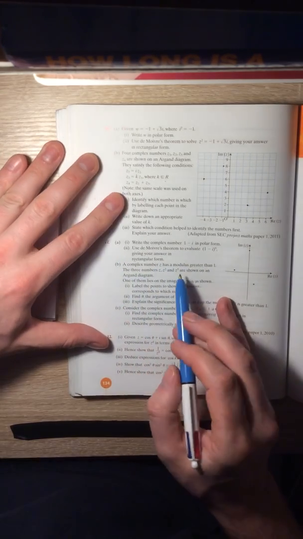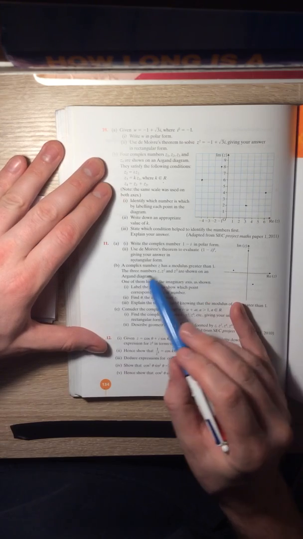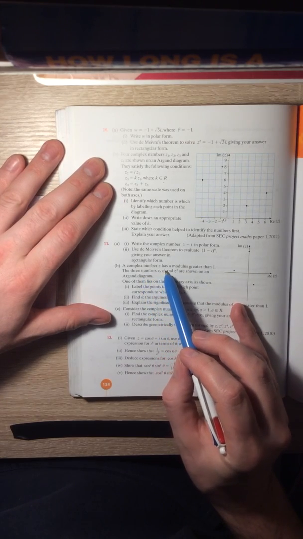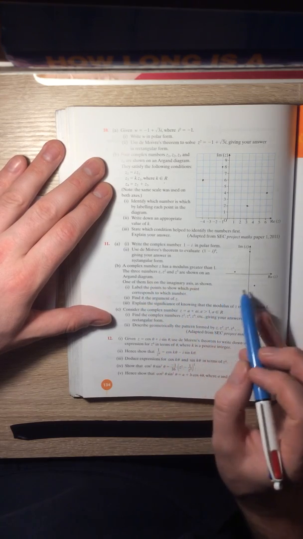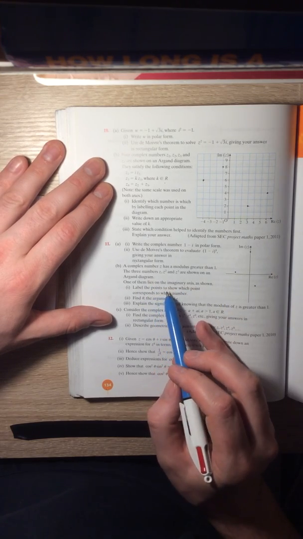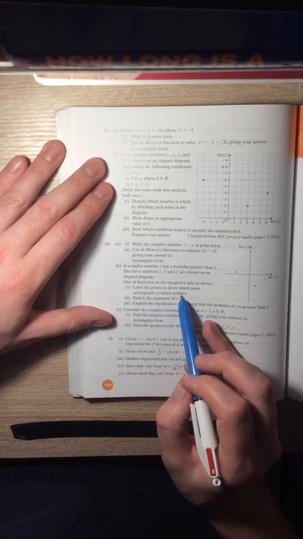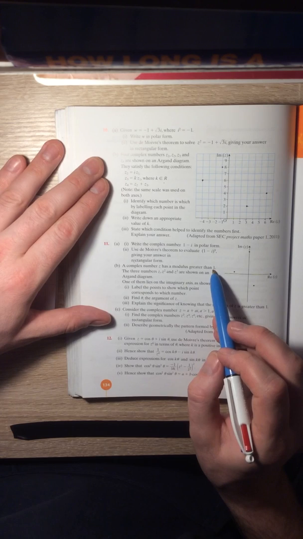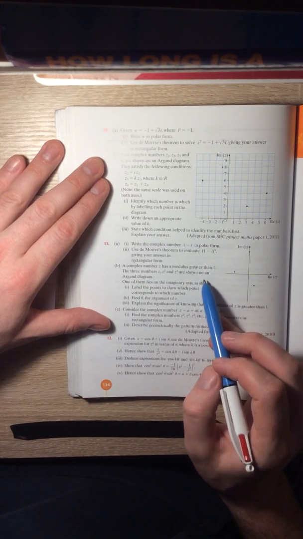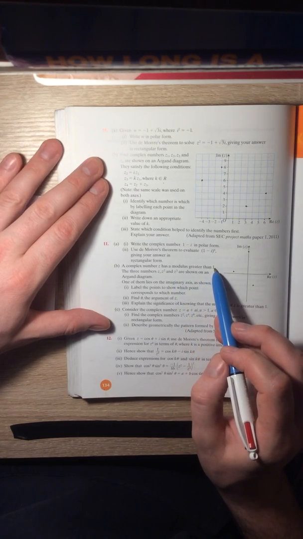Question 11b, a complex number z has a modulus greater than 1. Three numbers z, z squared, and z cubed are shown in the Argand diagram. One of them lies on the imaginary axis as shown. Label the points to show which number corresponds to each number. If the modulus is greater than 1, when you square it, you're multiplying by a modulus which is greater than 1, so it gets longer. And when you cube it, it gets longer again.